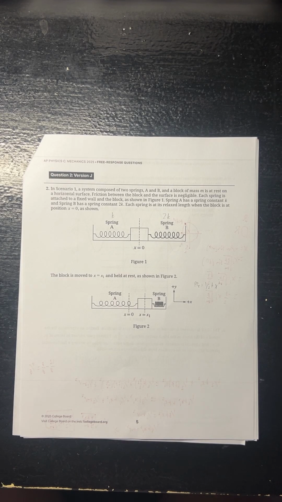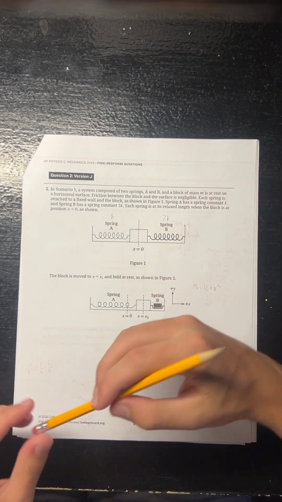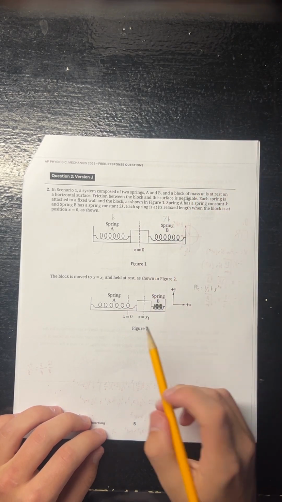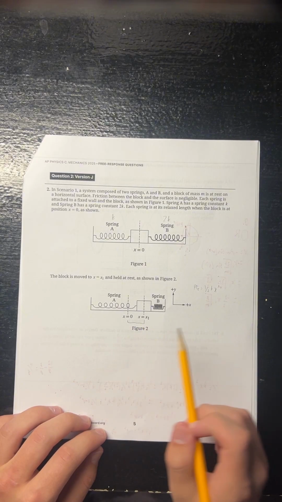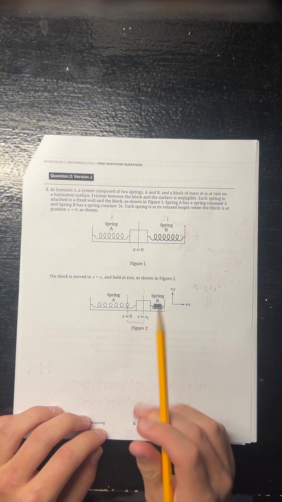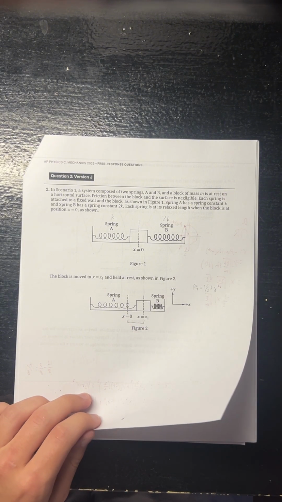So this is the first question. It's pretty much two springs and there's a block in the middle, and it is going to be stretched to x equals x1. So this is its distance that it stretches. So this one compresses this much, and this spring extends this much.